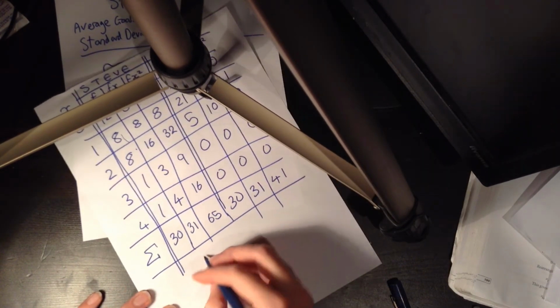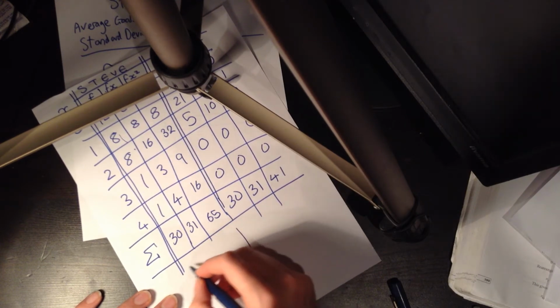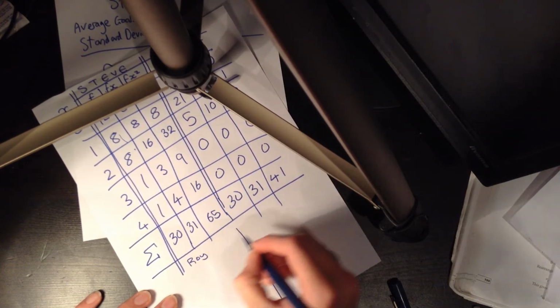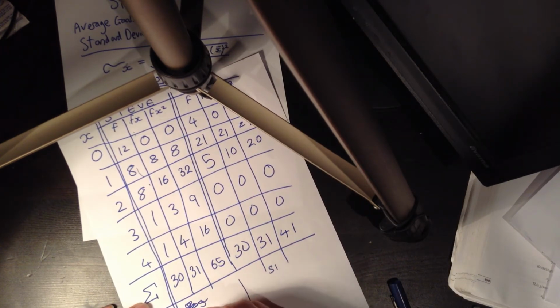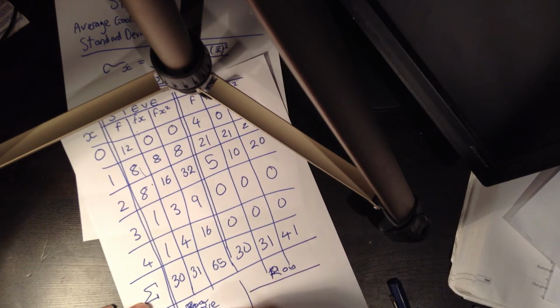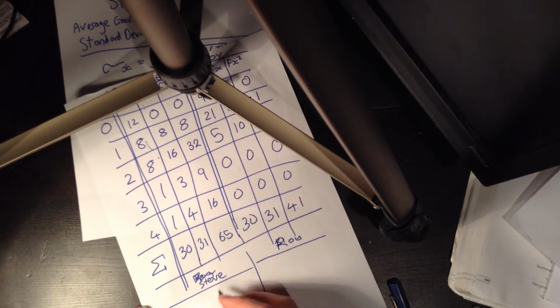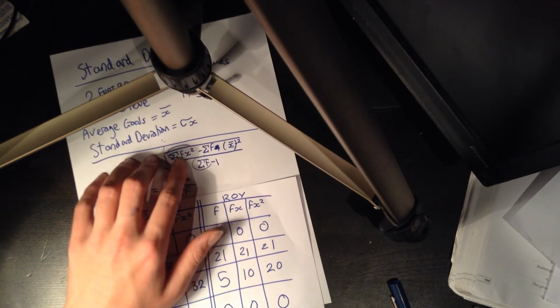So now, I'm just going to split this into 2. I'm going to do Steve over here, and then over here we're going to do Roy. Okay? And so the things we need to work out for this equation here are the sum of the fx squared, the sum of the f's, and the sum of the fx.